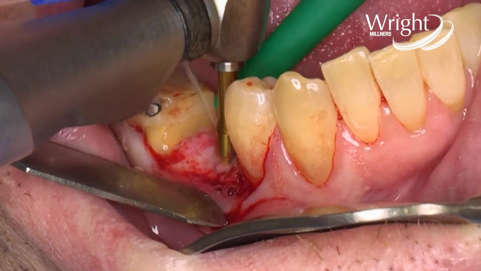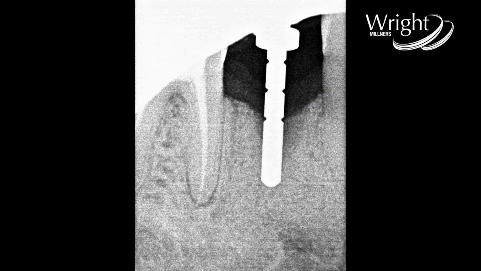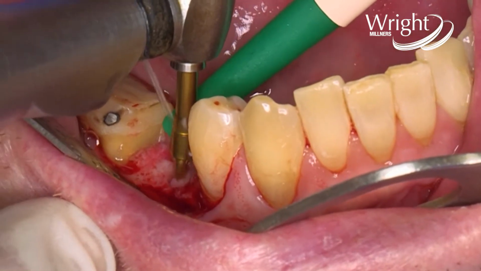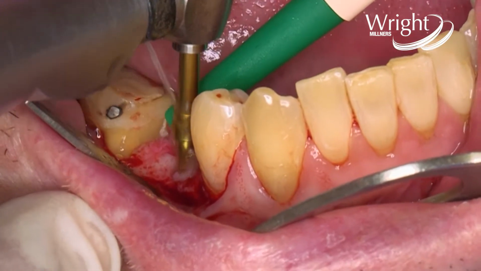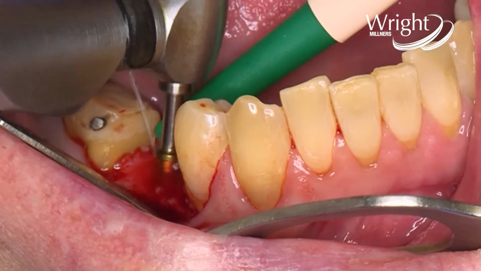Okay, so my plan is to place an 8.5 length, but with these type of implants, you want to place them subcrestally. So we will actually drill beyond the length we want to, even though these drills do take that into account. So I'm going to use the 10mm drill, and we use our next in the sequence of drills, which is actually the 2.8 drill.